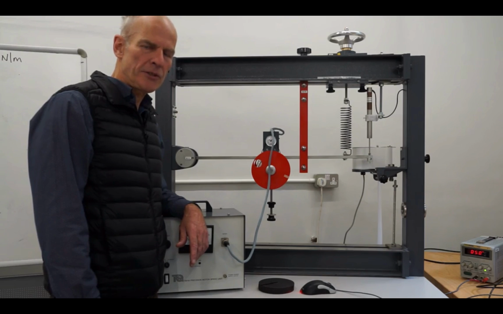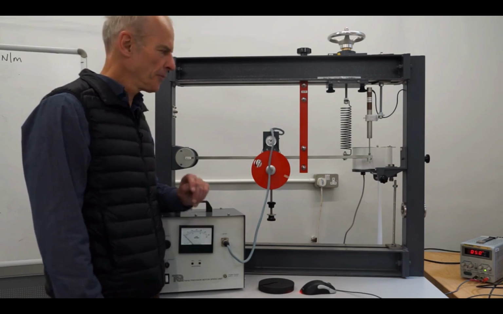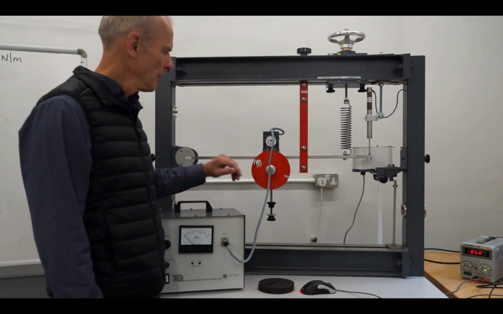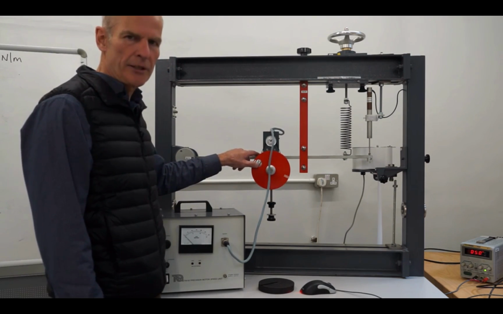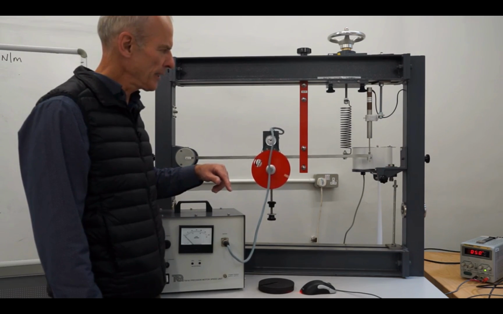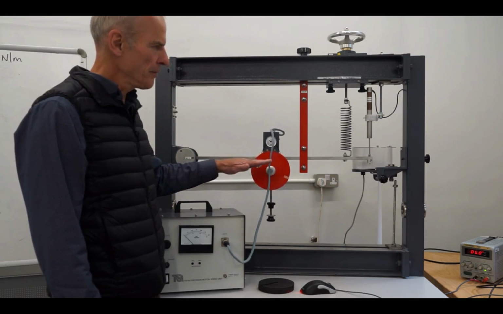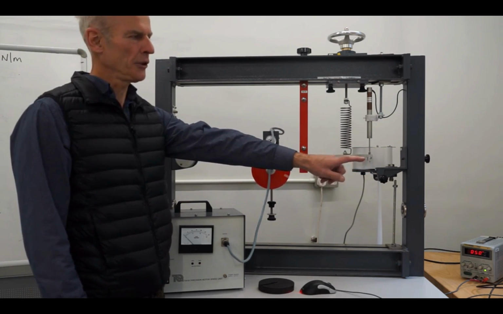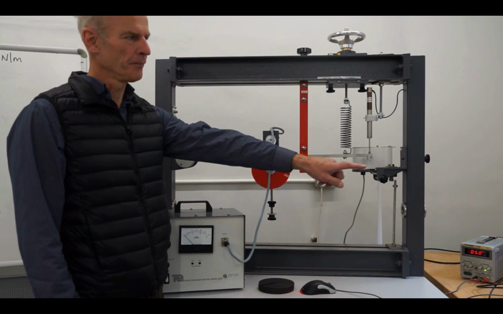The experimental procedure is as follows. First of all, we want to know the natural frequency of the system that we're dealing with. The way we do that is what we did in previous lectures. We just give it a kick, and on this screen over here, we can measure the actual natural frequency. There will be some sort of oscillation.